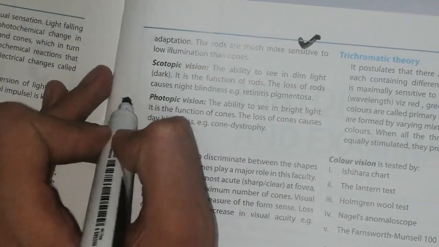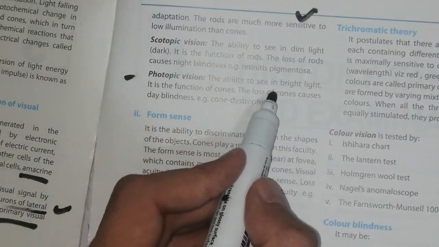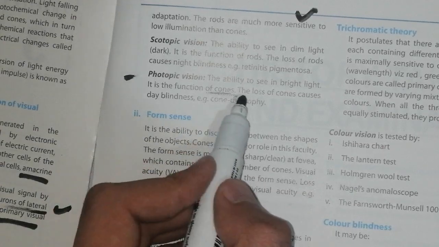Scotopic vision, then we have photopic vision, the ability to see in bright light. It is the function of the cones.